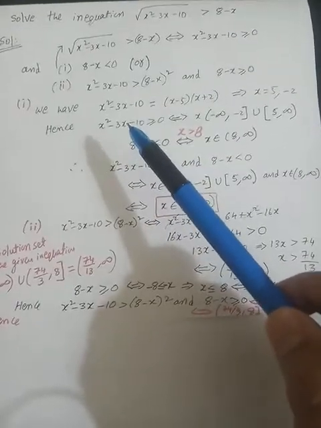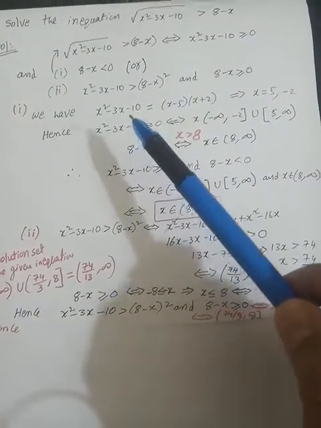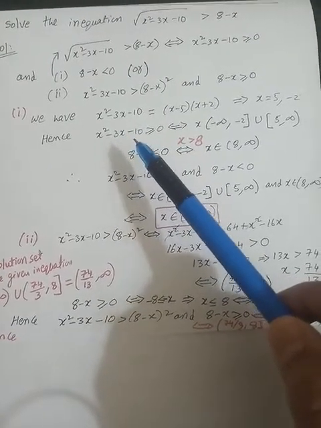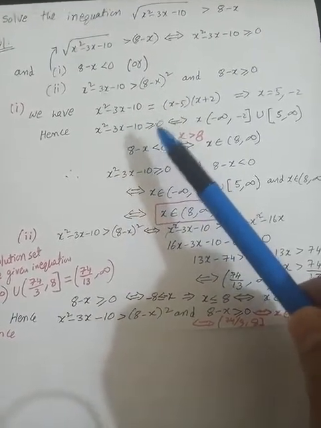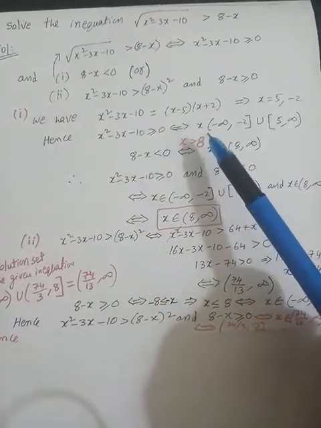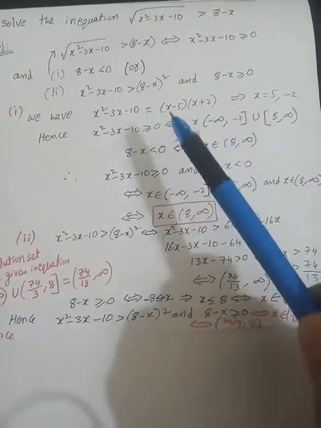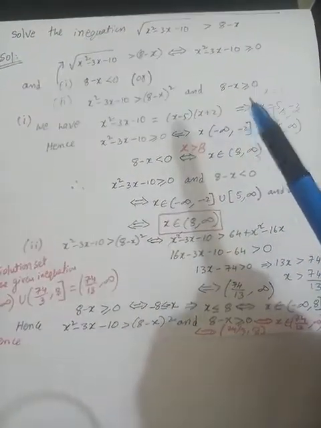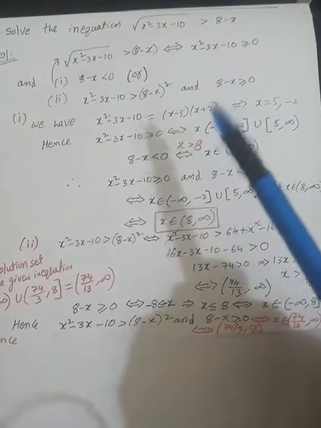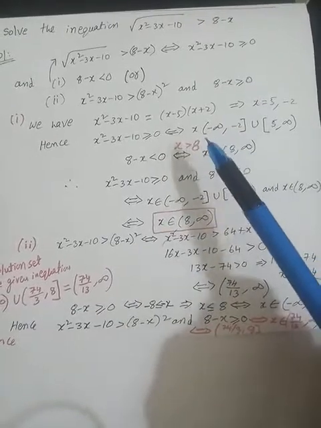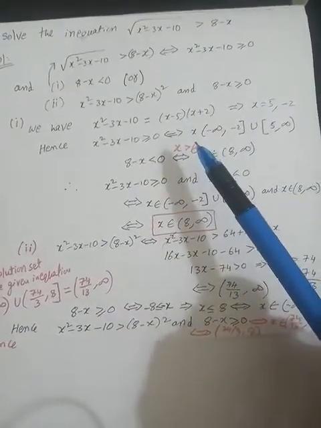So since a is greater than 0 and the expression is greater than or equal to 0, the values of x for which this holds are x less than minus 2, that is minus 2, minus 3, minus 4 and so on, up to minus infinity.